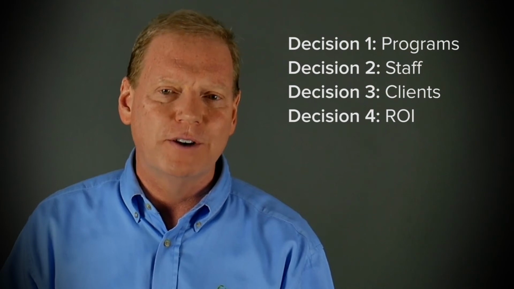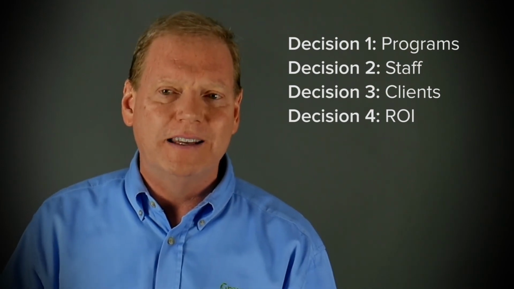So in summary, the 4 core decisions that you need to make to increase outcomes and raise more money and improve cash flow is: which programs do you stop, start, or continue? When do you hire new staff? Which clients should you serve? And how do you get the biggest ROI from your development operations? If you've got the data to give you the visibility into answering those questions, you can have the biggest impact on your organization.